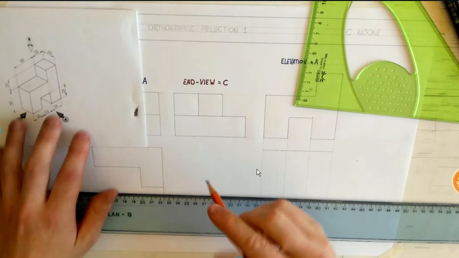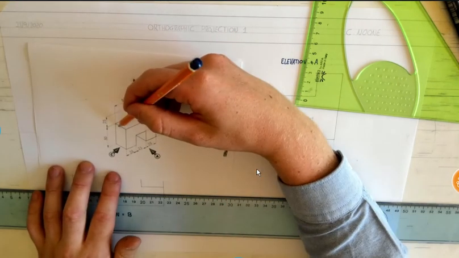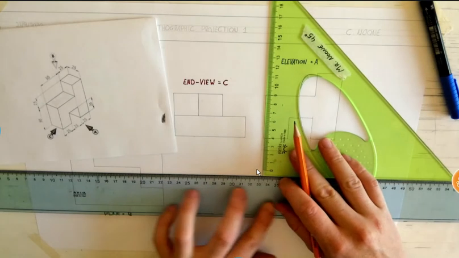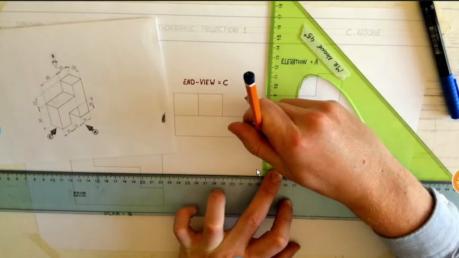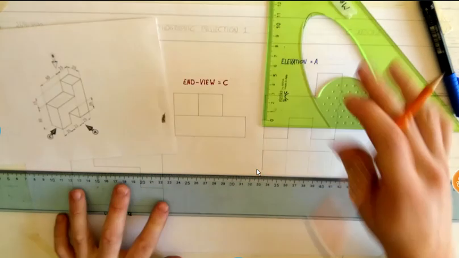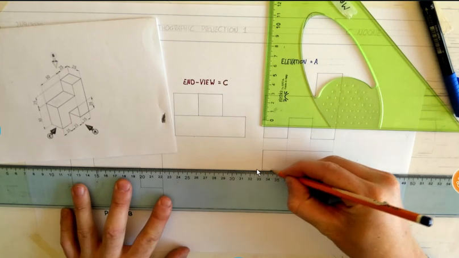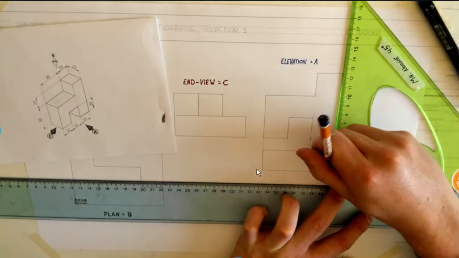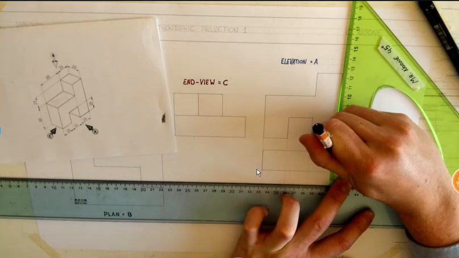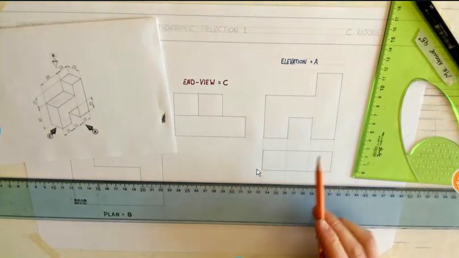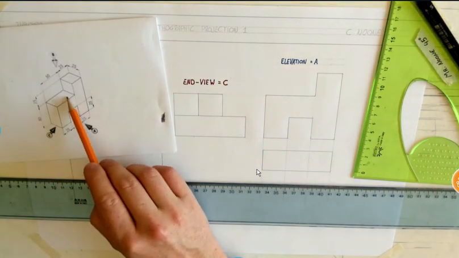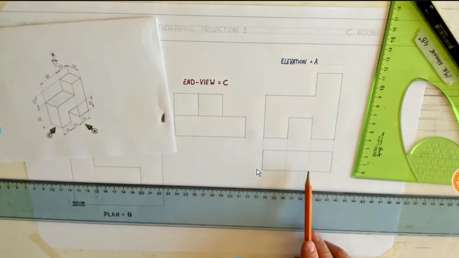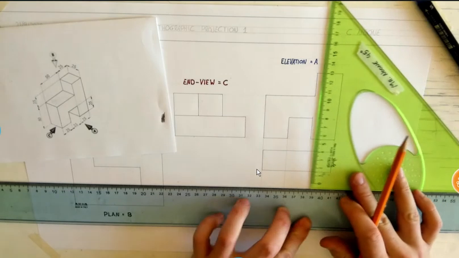And if I'm looking from B, the overall height of that is going to be 25. And what I see there is a square shape and a rectangular shape. So to get the square shape, I'm getting this point, I'm dropping it straight down, I'm getting this line here, and I'm going to make that a firm line.